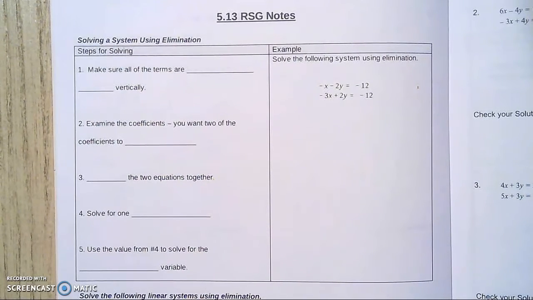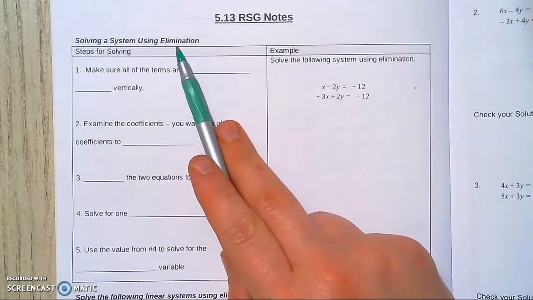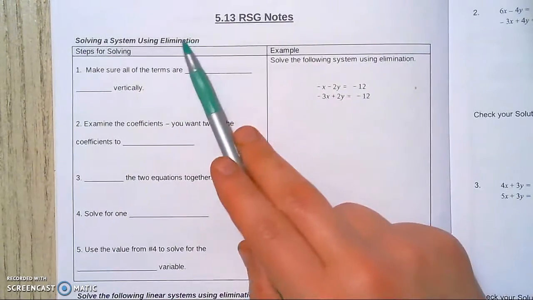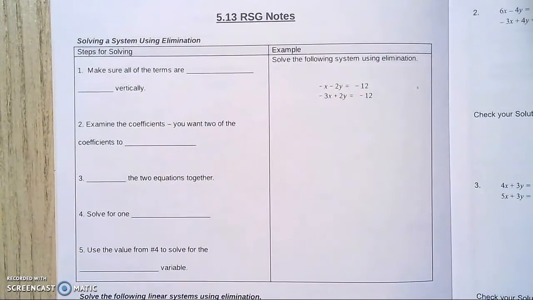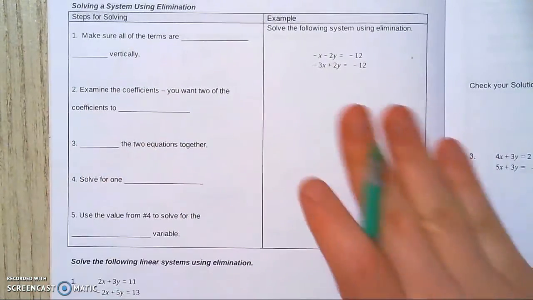So we're checking in today on our 5.13 RSG notes, and we're learning another method to solve a system of equations. After solving them by graphing, and then most recently solving by substitution, now we're using a third method, and it's solving using elimination. You'll sometimes also hear this method called combination. So if you ever see solve a system with combination, you know it's the same thing as what we're doing right here. We're going to take this step by step and go through the steps over here while solving the problem over here.